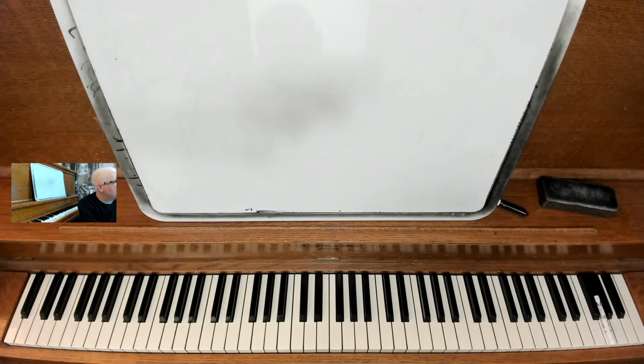When you play these Stephen Foster songs, it's kind of like going in a time machine. They put you in a different state of mind.